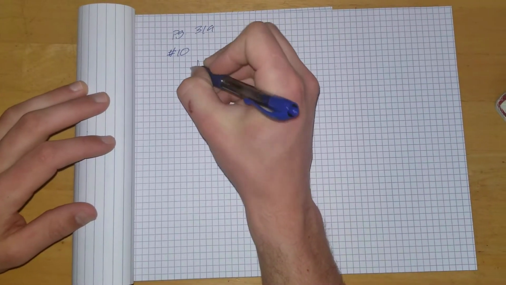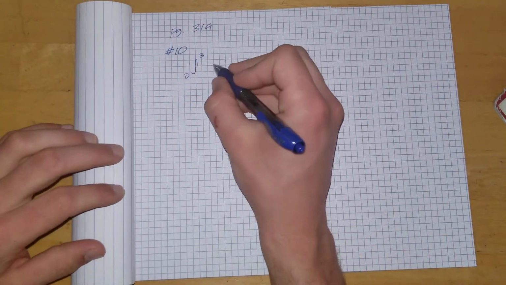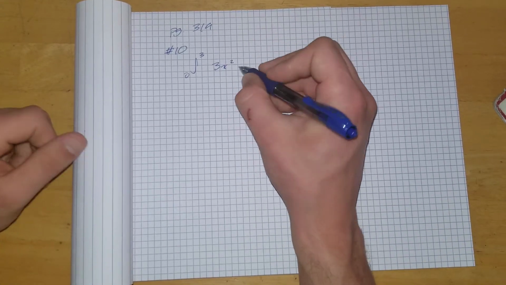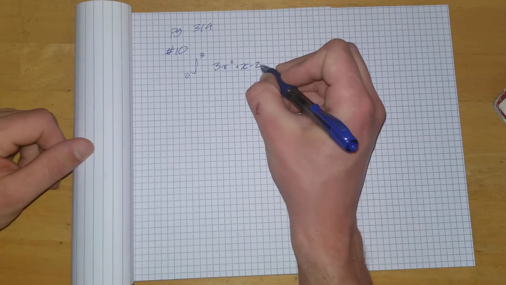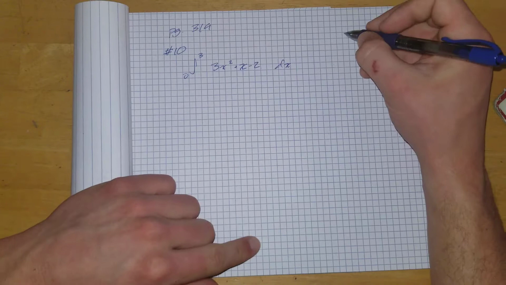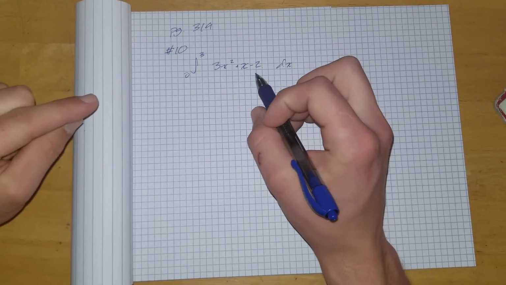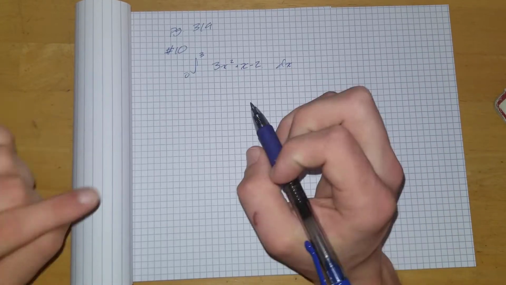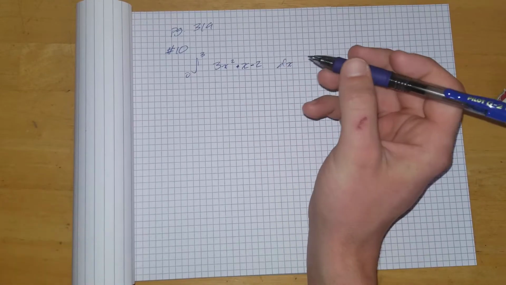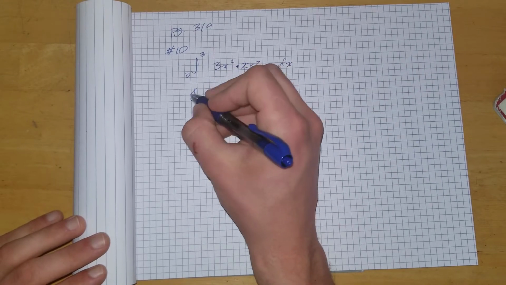So number 10: we are integrating, the boundary is 0 to 3, and the function is 3x squared plus x minus 2 dx. Let's integrate this first. What we want to do first is integrate the function. We have addition for all of these, so I'm just going to be doing the sum and difference rule here.